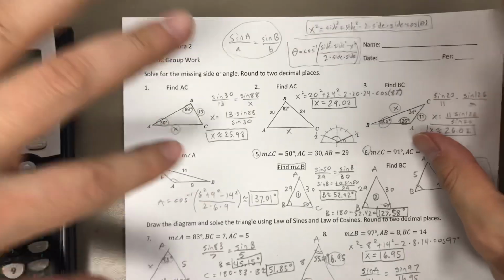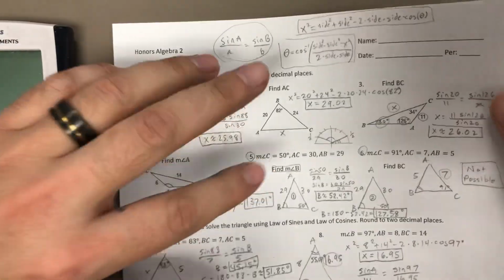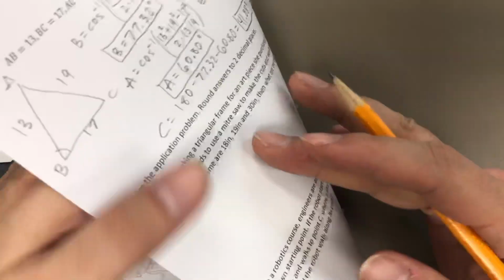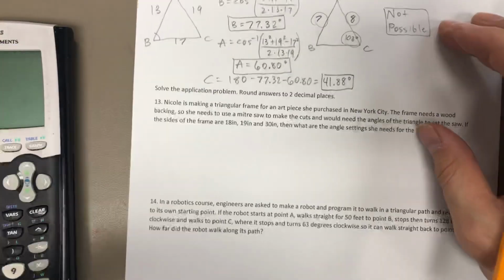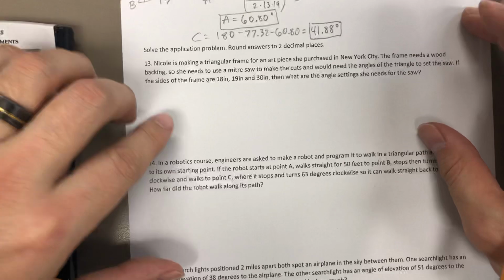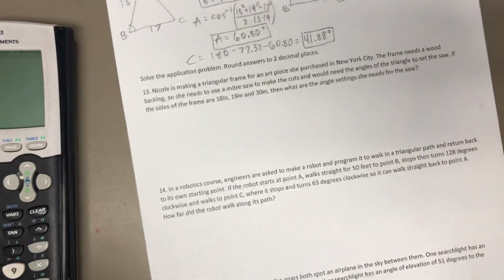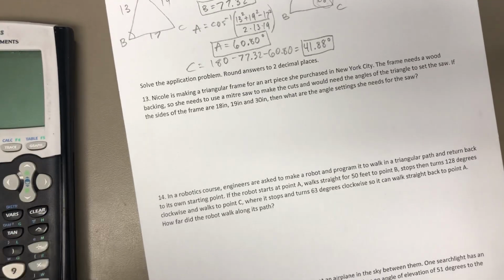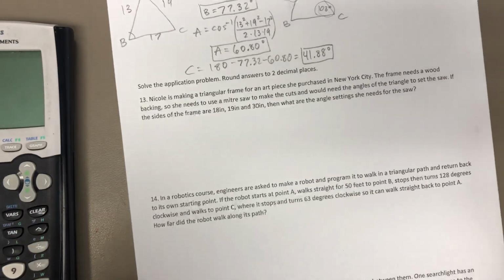We are working on the Unit 6C group work. We got done with solving individual parts with law of sines and law of cosines, solving the whole triangle with law of sines and law of cosines, and now we're moving on to the last page and the word problems. With the word problems, it's mostly just draw your triangle, because they're all going to be triangles, and then solve for whatever sides or angles we're asking you to find.